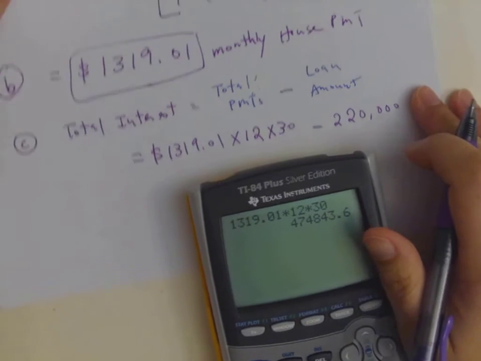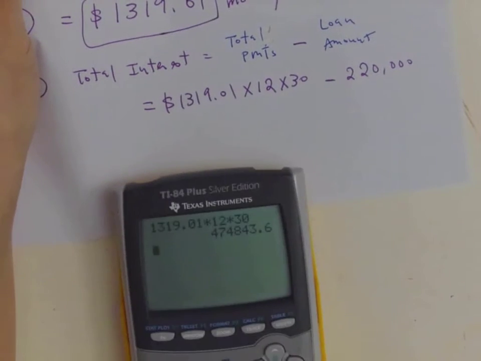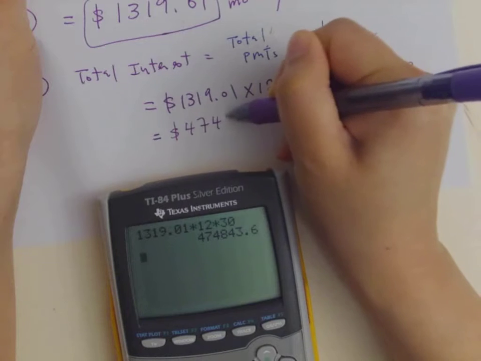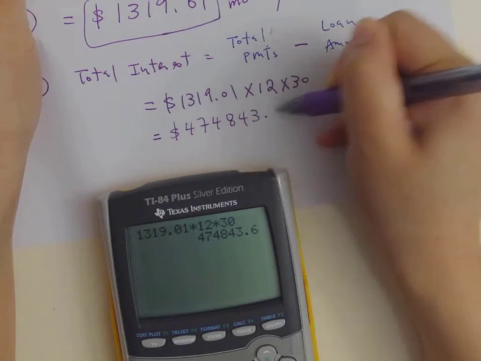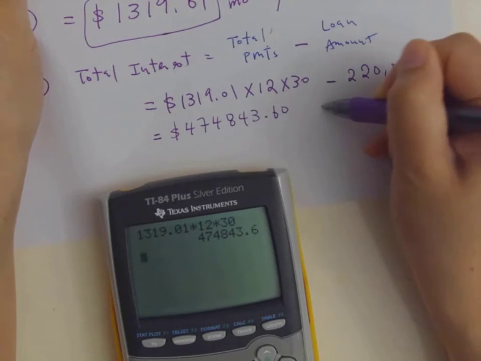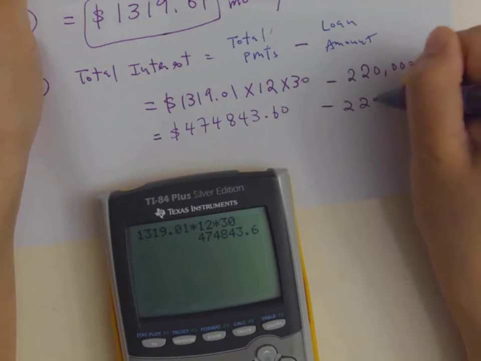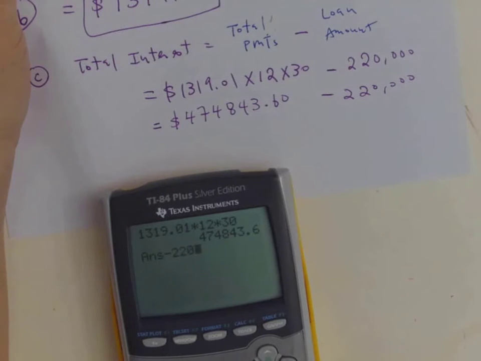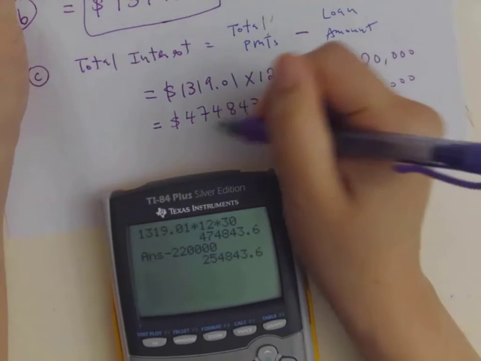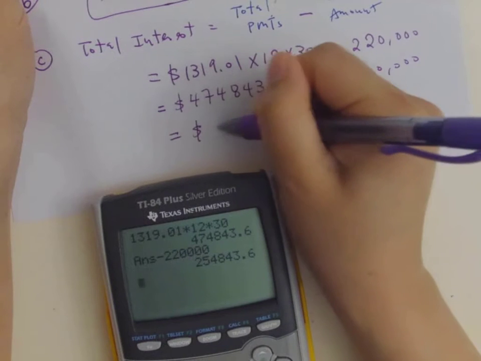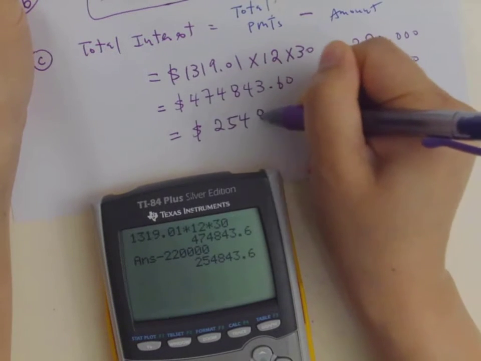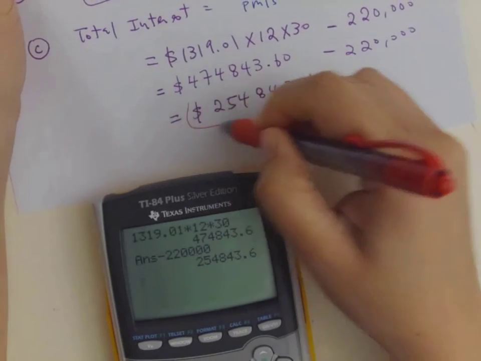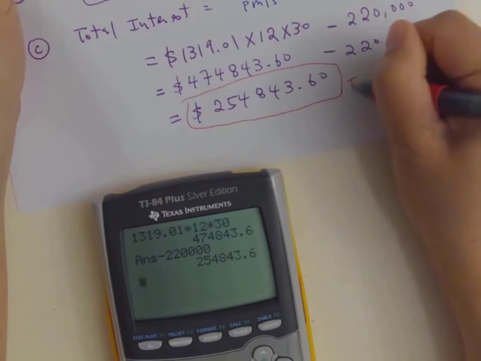Why don't we write it down? Because we pay a lot of money, right? So after 30 years, you pay $474,843.60. Then subtract the $220,000 original loan amount. So subtract 220,000. That means you total pay $254,843.60 in interest.